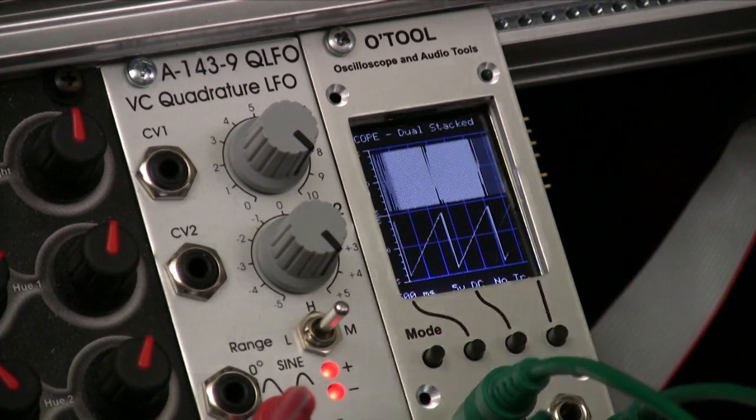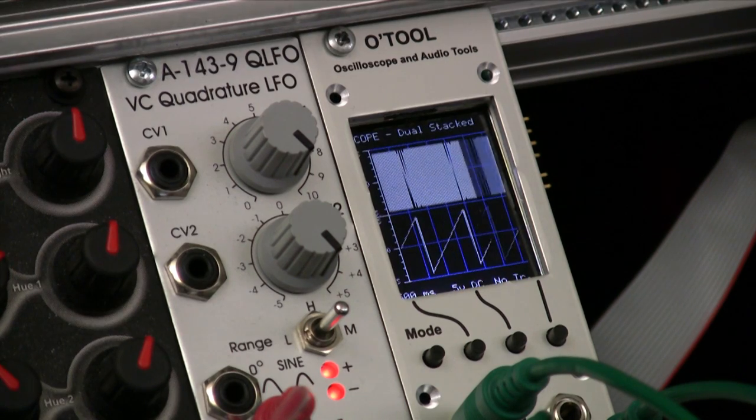And that band is the old trace being faded out before the new one starts showing up.